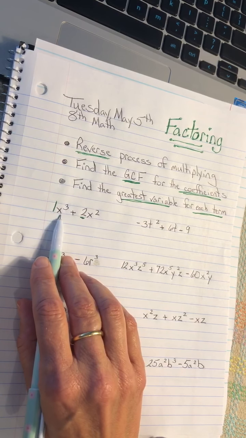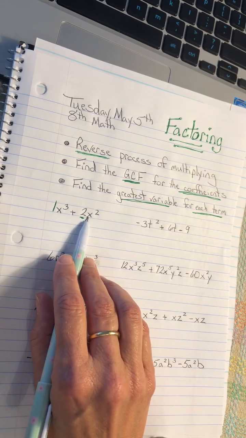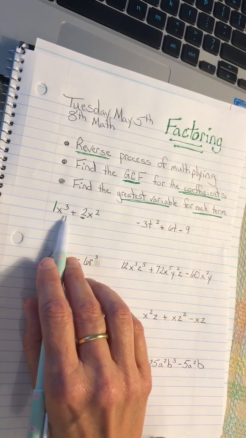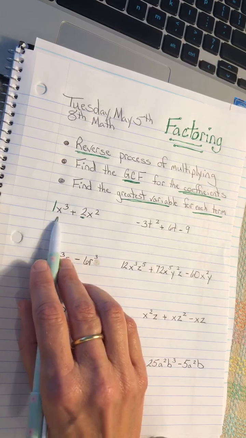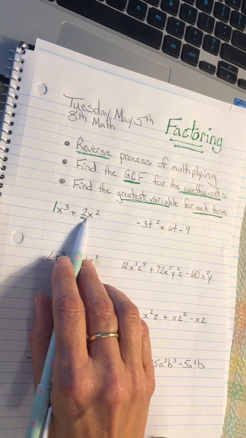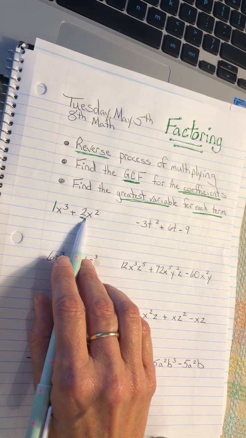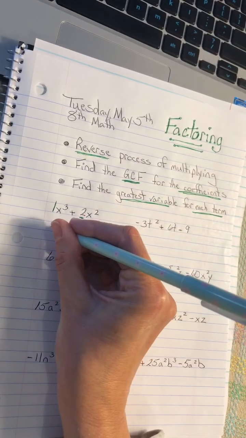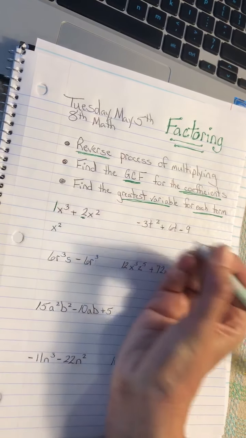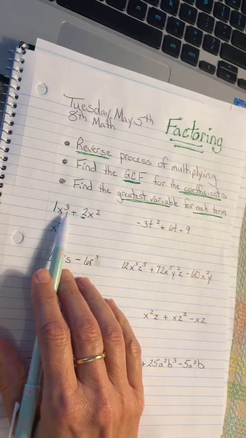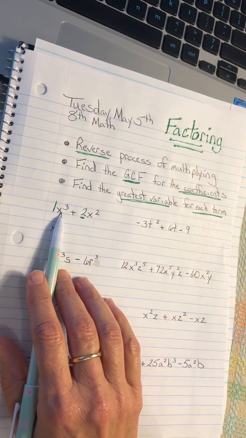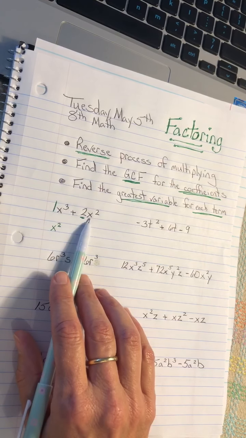We have x to the third and x squared, so they both have x's in common. We want the greatest exponent possible, so we are going to factor out x squared. I cannot use x to the third, because the second term is only x squared.